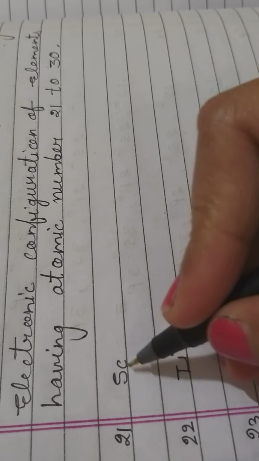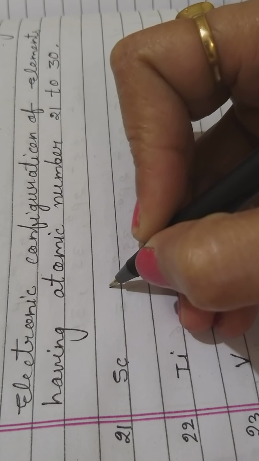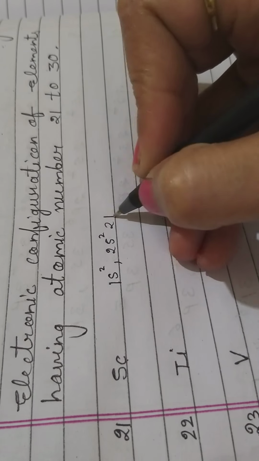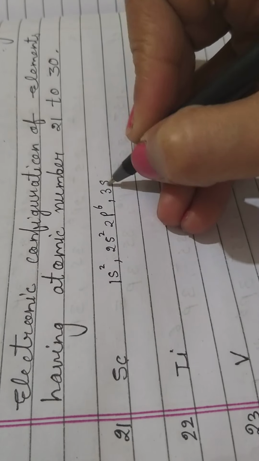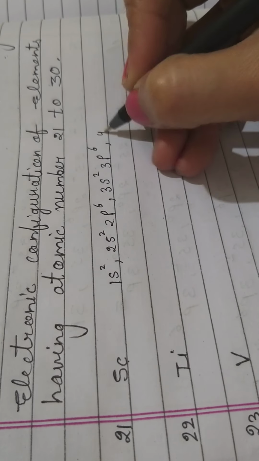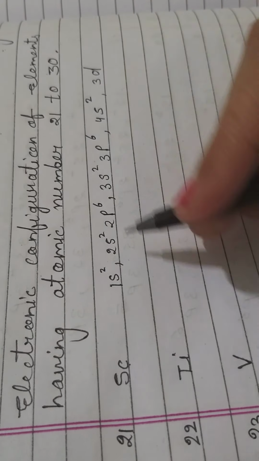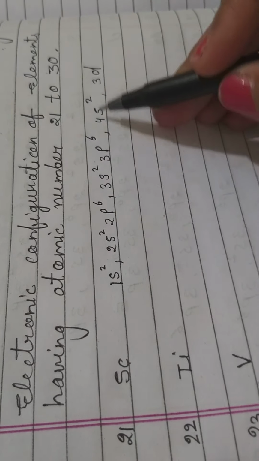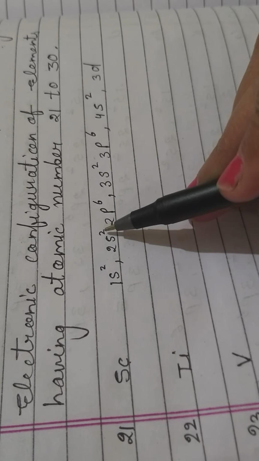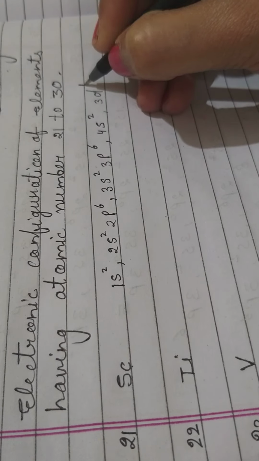First is scandium, with atomic number 21. How is its electronic configuration written? 1s2, 2s2, 2p6, then 3s2, 3p6, and after that comes 4s2, and after that 3d. Counting the electrons in the previous orbitals gives 20, so 1 electron enters the d orbital.